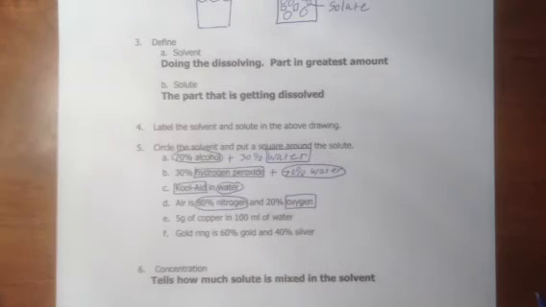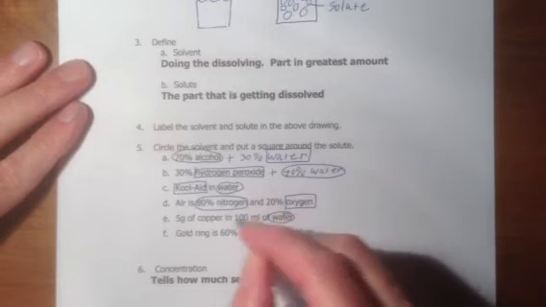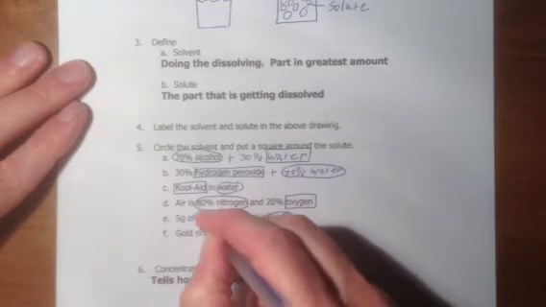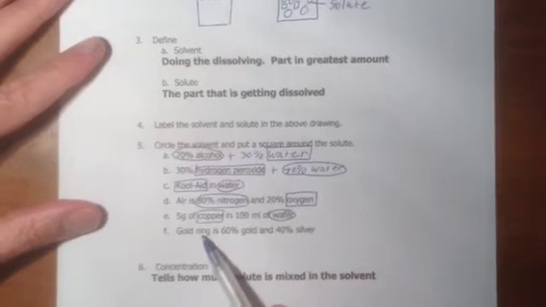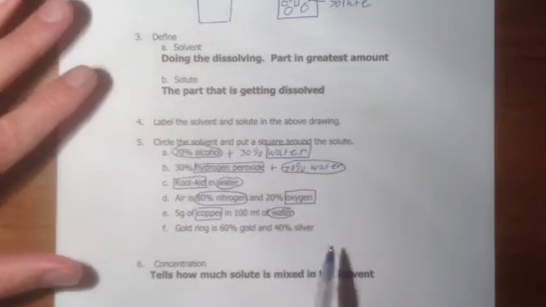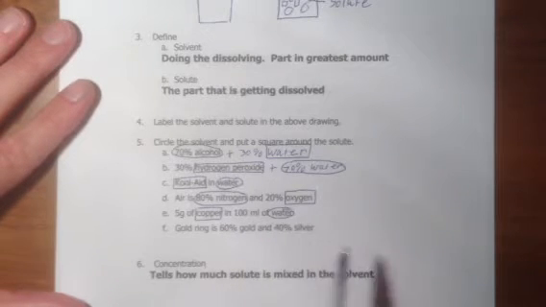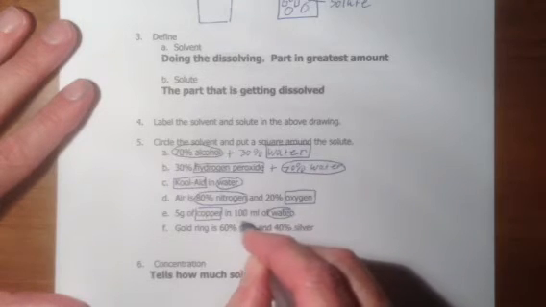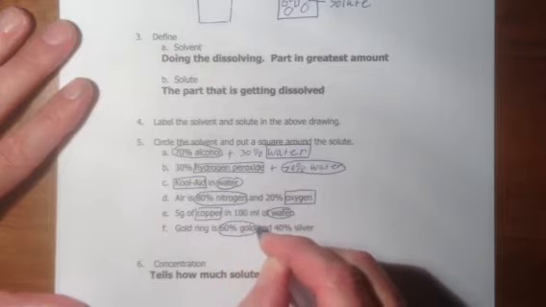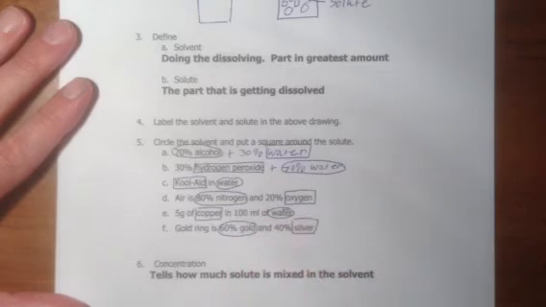5 grams of copper, 100 mils of water. What do you have most of? We're going to have more water. And the copper, of course, is going to be my solute. And you can also have a gold ring. When you wear a gold ring, it's not pure gold. So it's going to be 60% gold, 40% silver. And even though it's a solid, it is a homogeneous mixture. Because when you look at it, all you see is the gold ring. And since it's 60% gold, that means it's going to be the solvent and the silver the solute.